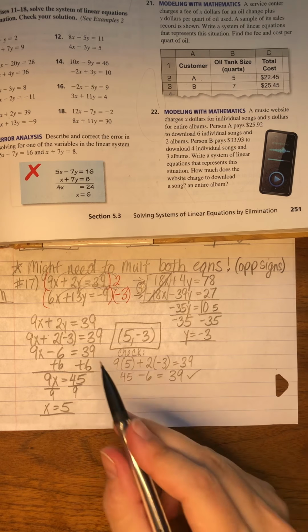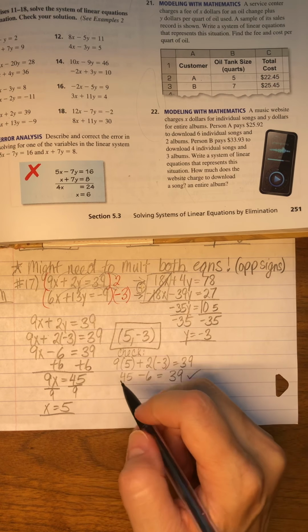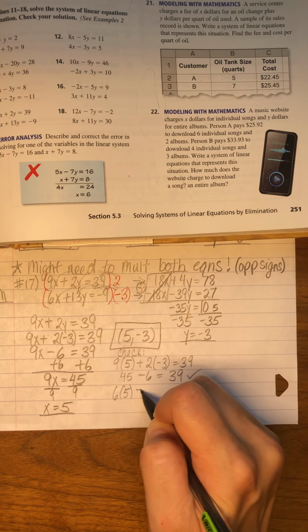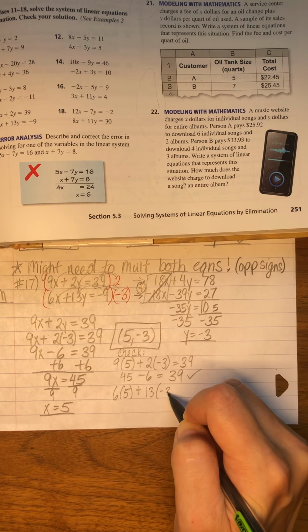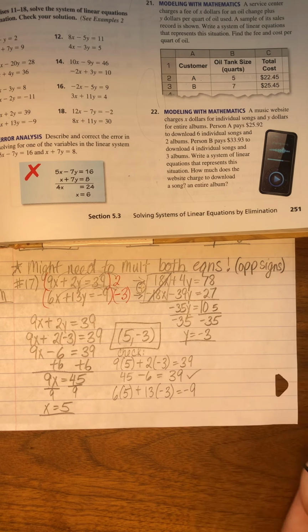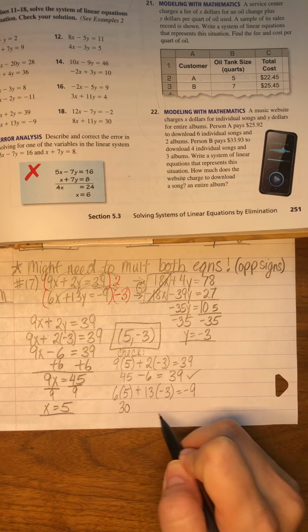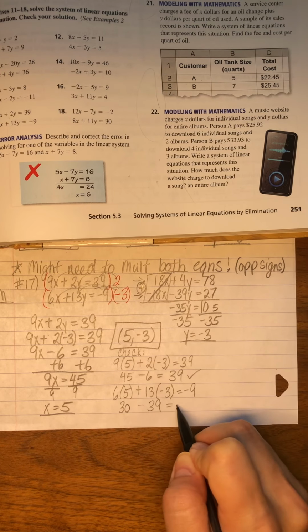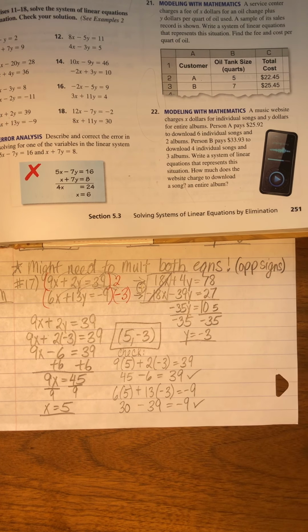Let's try our second one. Let's plug in the point. 6 times 5 plus 13 times negative 3 equals negative 9. This would be 30 minus 39. Yep, that equals negative 9, and I know I got it correct.